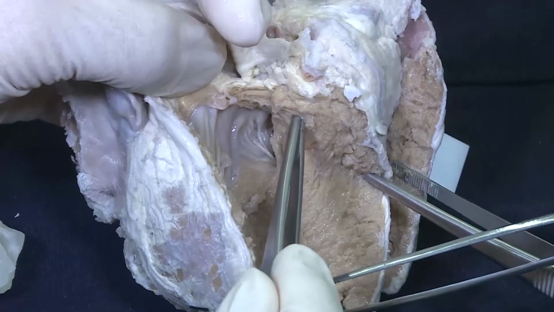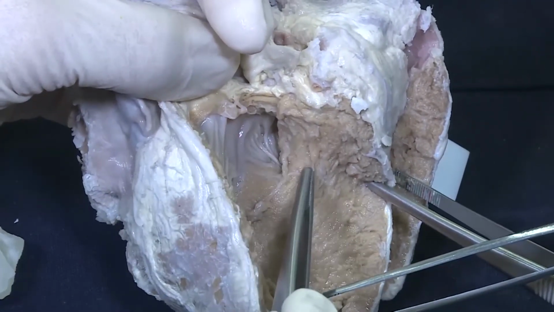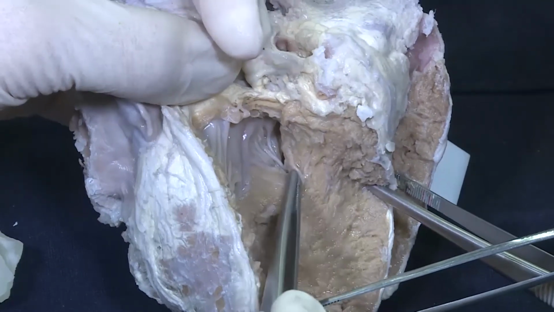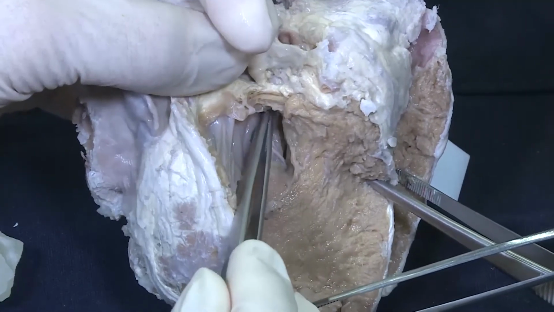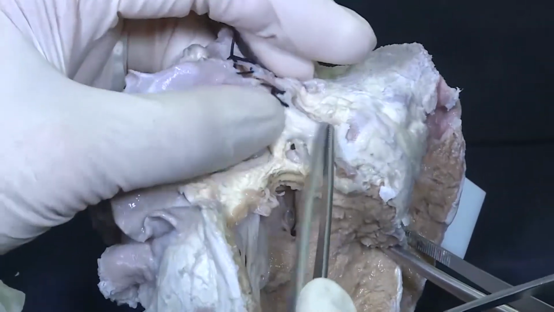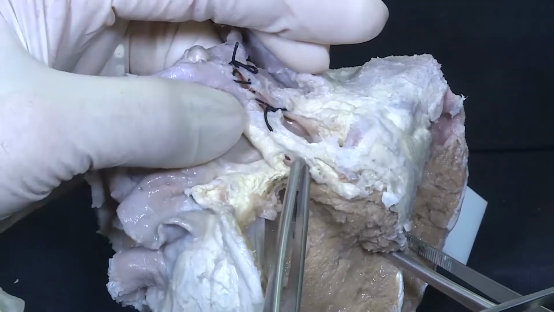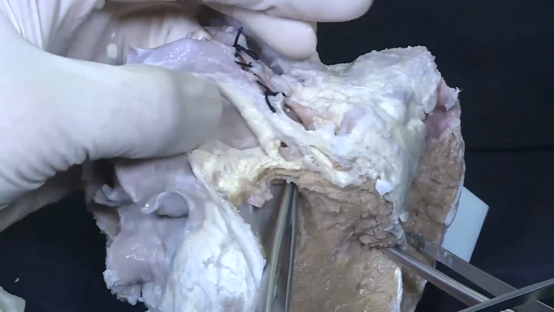When we have to enlarge this VSD, we have to enlarge this part, and we have to be very cautious about relieving the pulmonary stenosis. We cannot cut this part to make the pulmonary stenosis bigger.